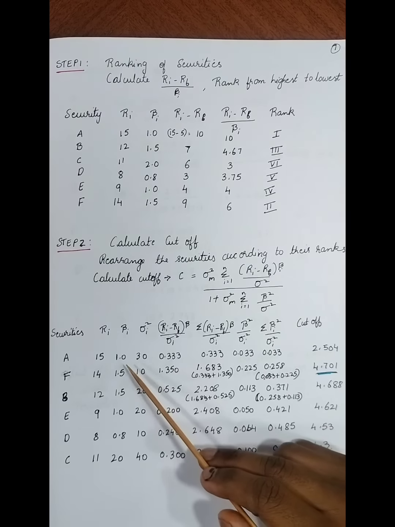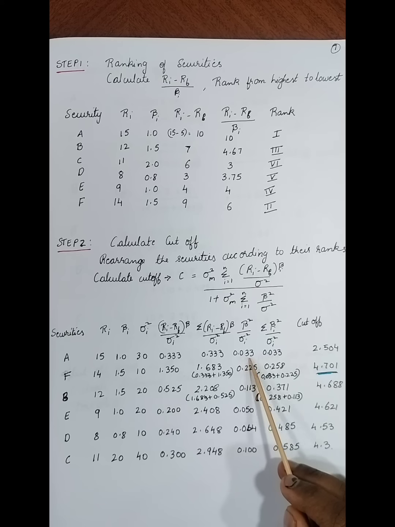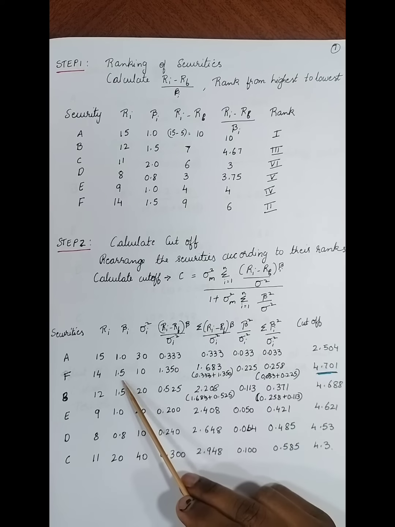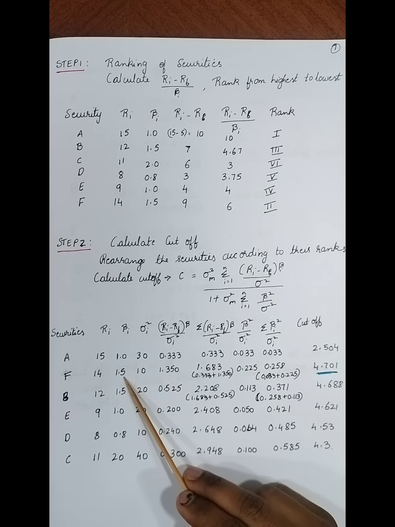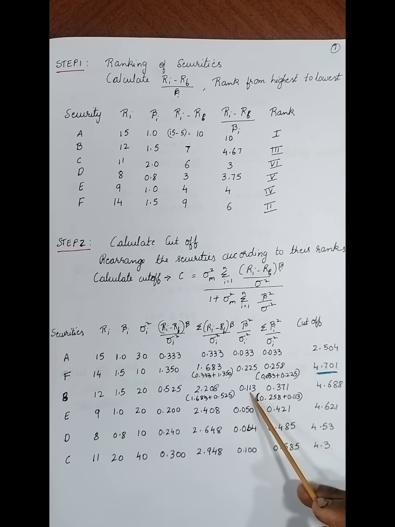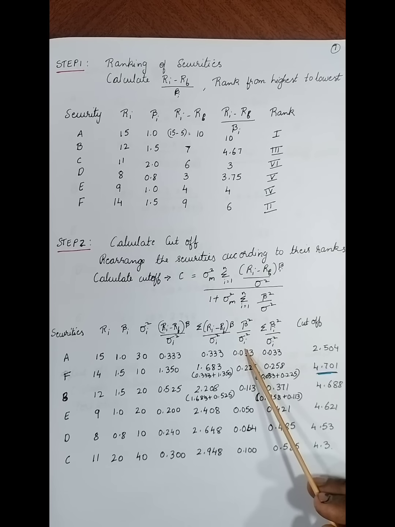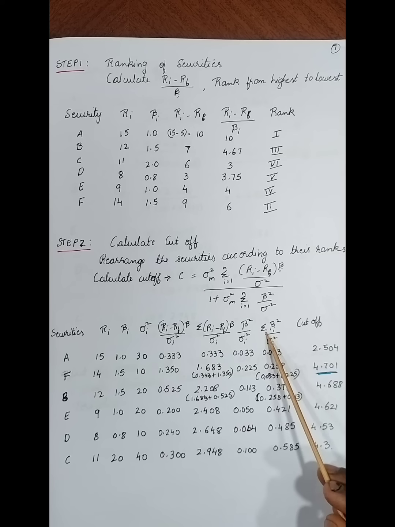Beta square is 1. 1 square divided by variance 30, we get 0.033. Similarly, beta square 1.5 whole square divided by 10, we get 0.225. So substitute the respective values for each stock and find the value of beta square divided by variance. Now, here also, summation of beta square divided by variance.